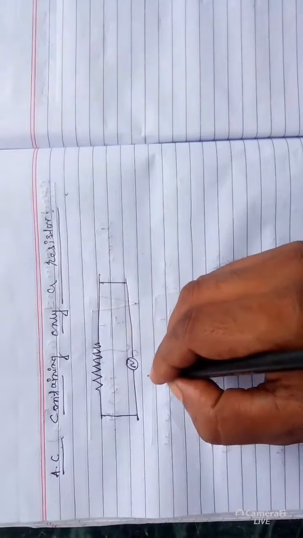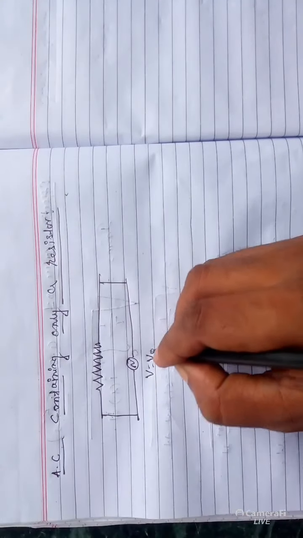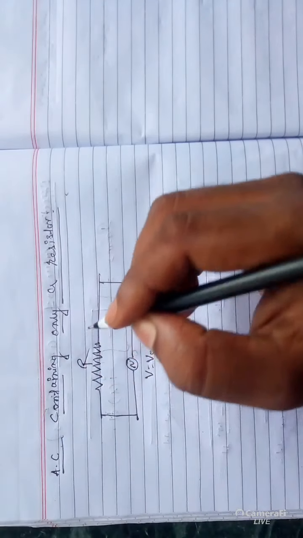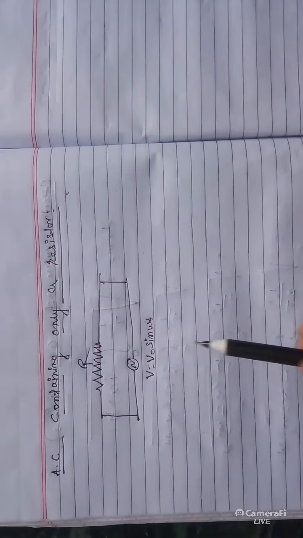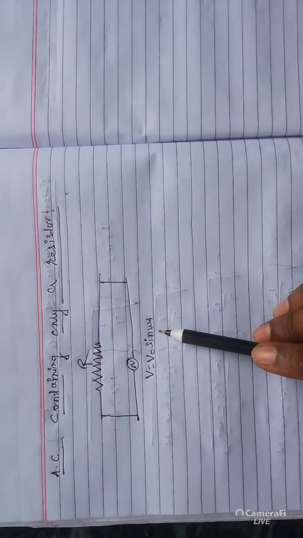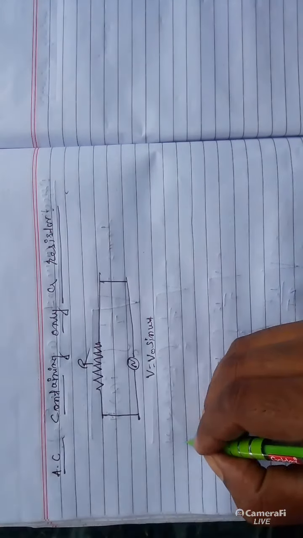What is the value of the AC? V is equal to V naught sine of omega t. Can you write? And this is the resistance R. Now this is the instantaneous value you can easily calculate from V is equal to V naught sine omega t. But what will be the instantaneous current? We have to calculate. So from the conservation of energy we can easily calculate the value of the instantaneous current in this circuit.